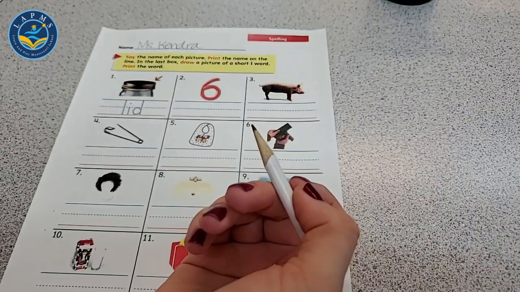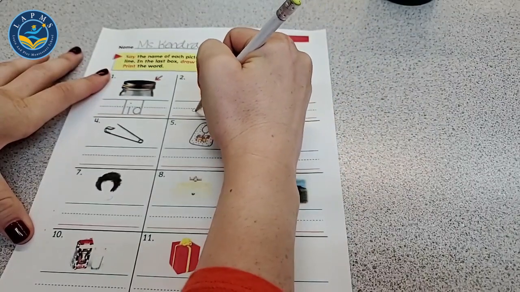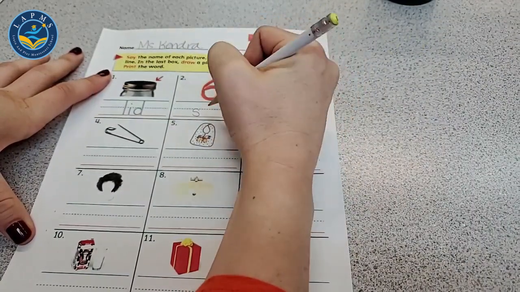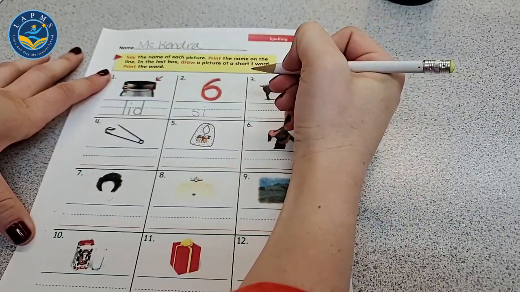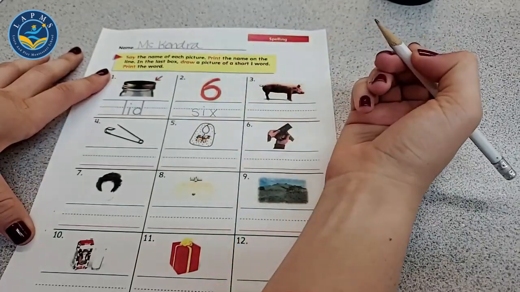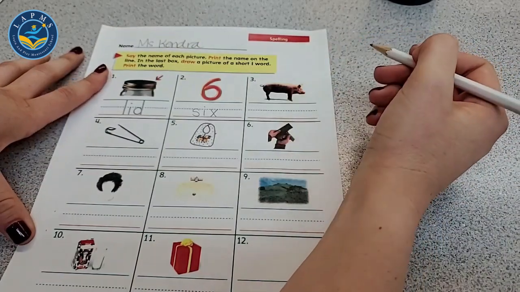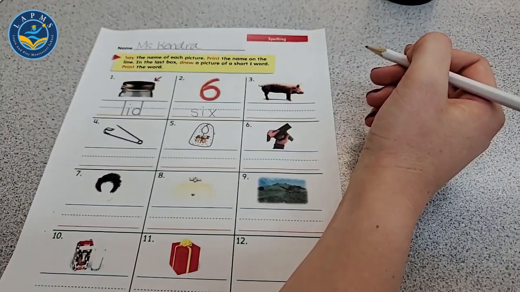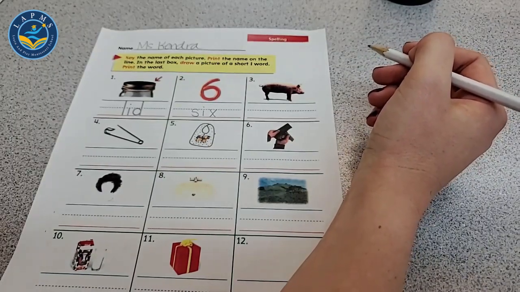How are we going to write 6? What's the first letter? Good, S. And then what? I. Last letter? X. Wonderful. 6. Number 3, what do you guys see here? It's not a cow, right? It's a pig. Okay, what's the first letter?